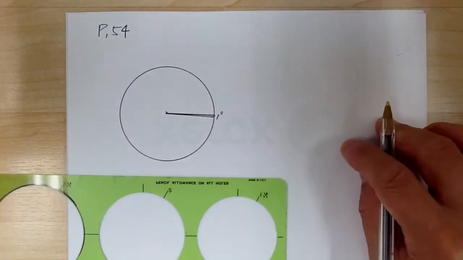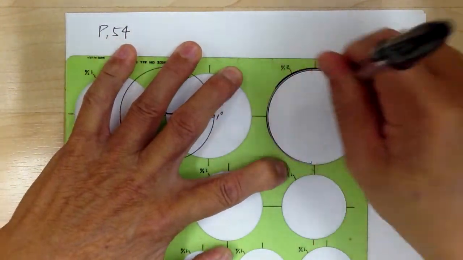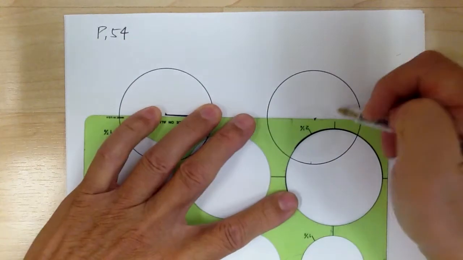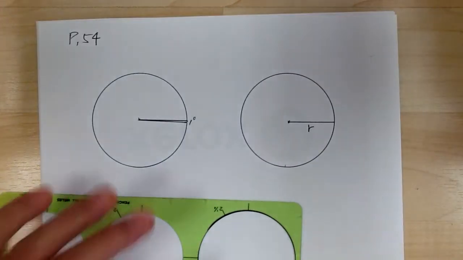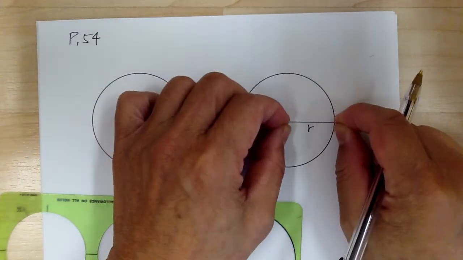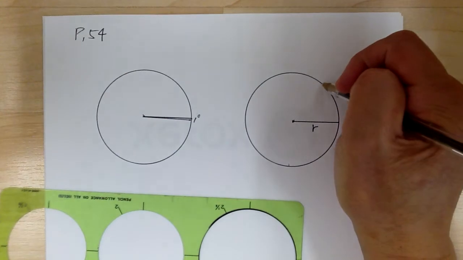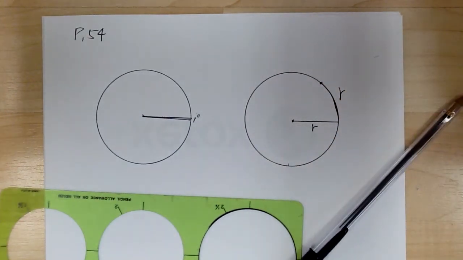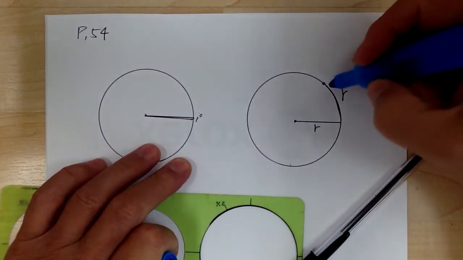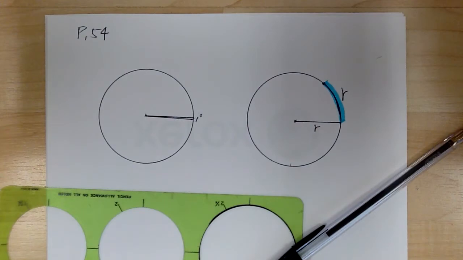is 1 degree. Now, the definition of the radian is that you have a circle and you have the radius, right? So you get a string and you get a length of the radius, and then you wrap around the circle. So this length over here, that's r. That's the definition of the radian. So the radian, the arc length is equal to the length of the radius.